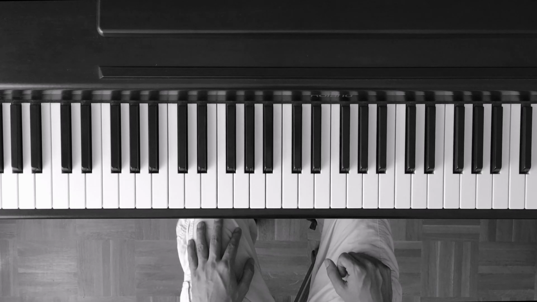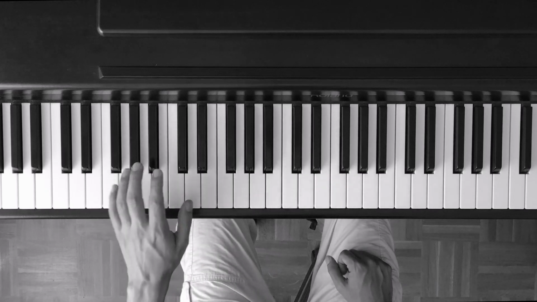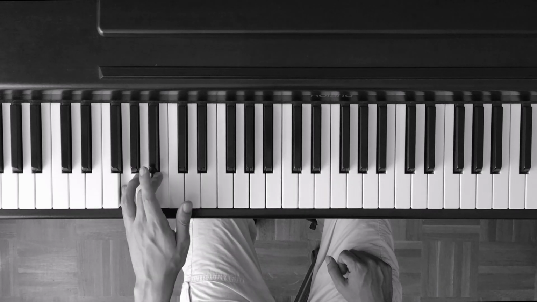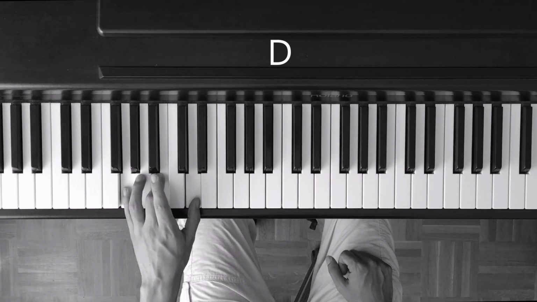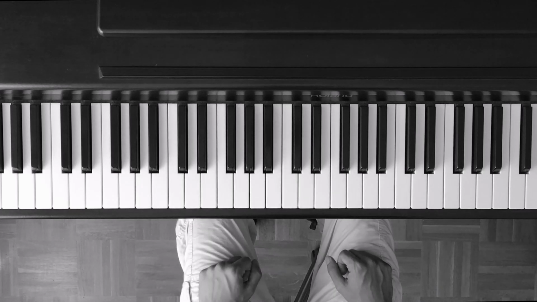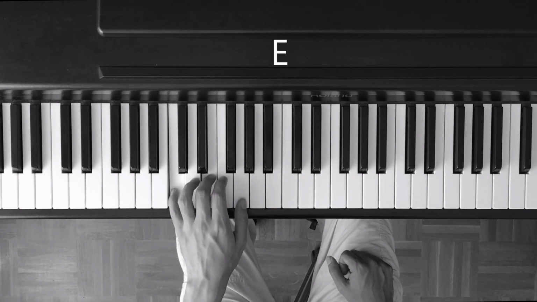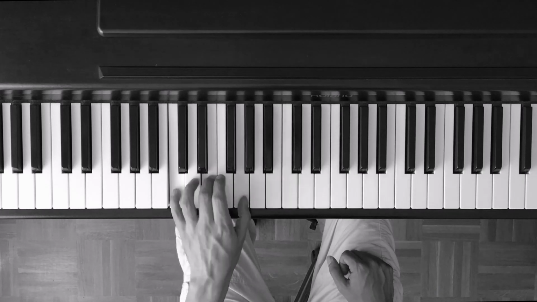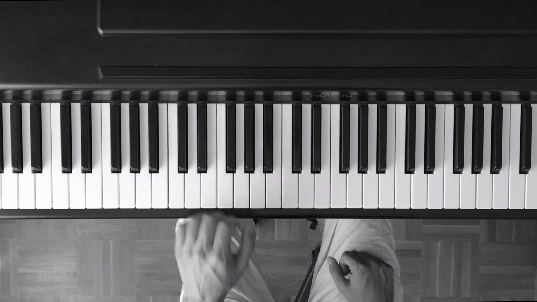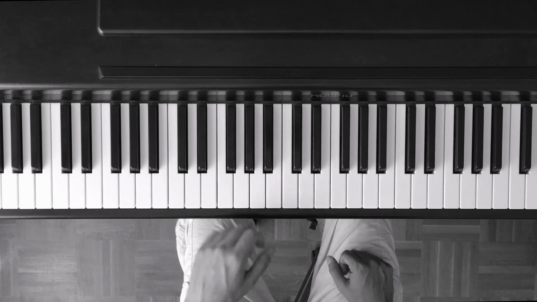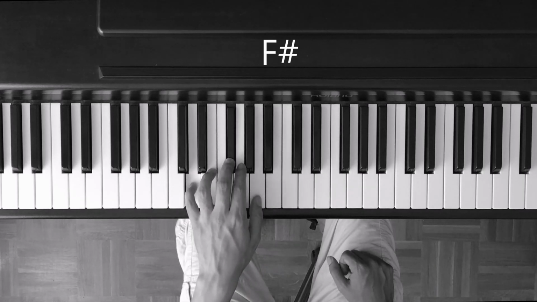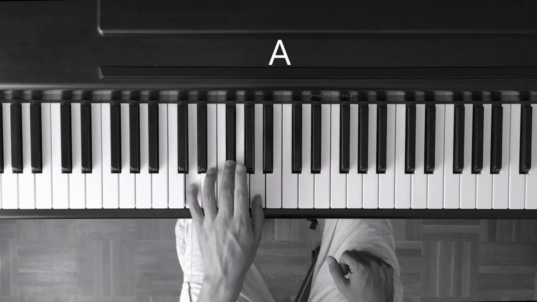So, in the key of G, the tonic chord would be G, B, D. The subdominant chord would be C, E, G. The dominant chord would be D, F sharp, A.